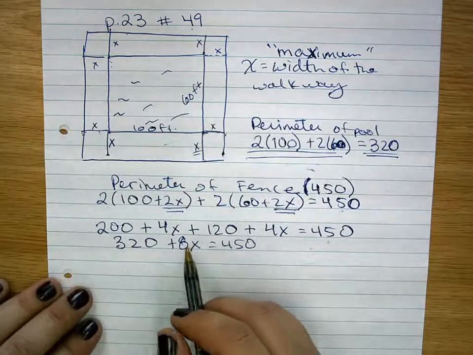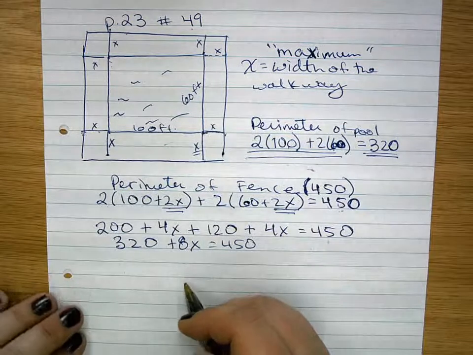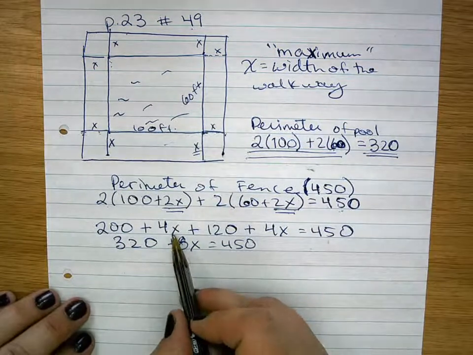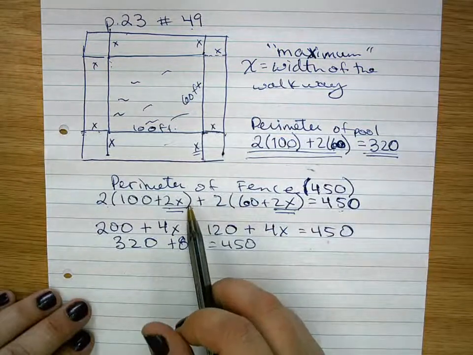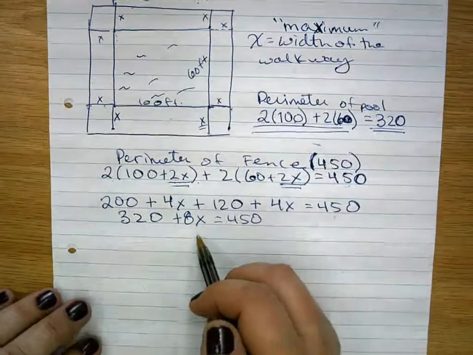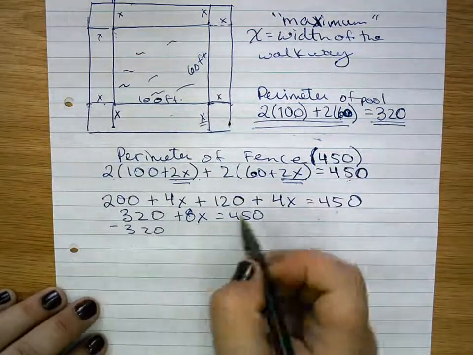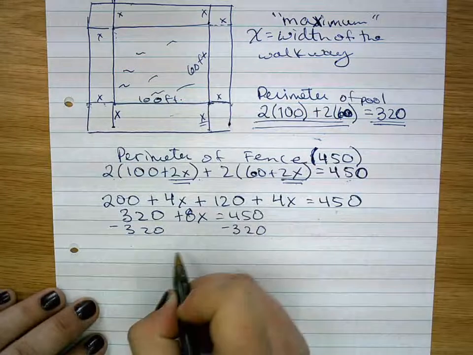I'm saying the same thing over and over again, and that's not a mistake. I really want to emphasize that you really have to look at your situation and make sure that your equation correctly reflects that situation.